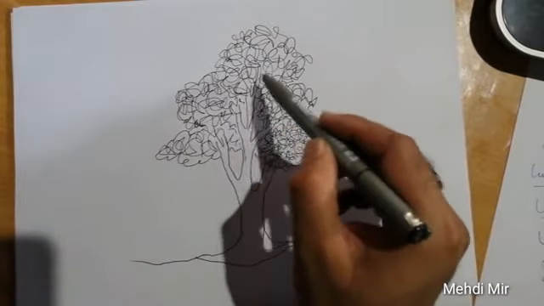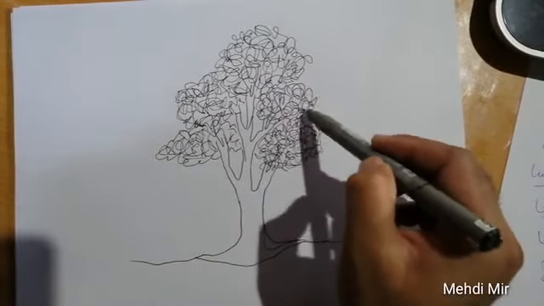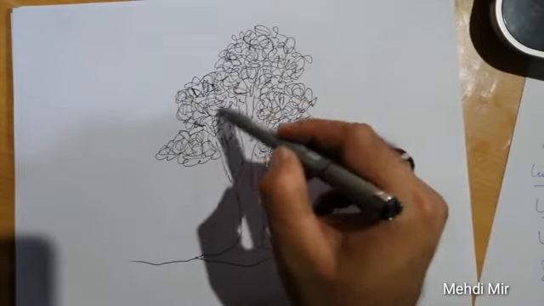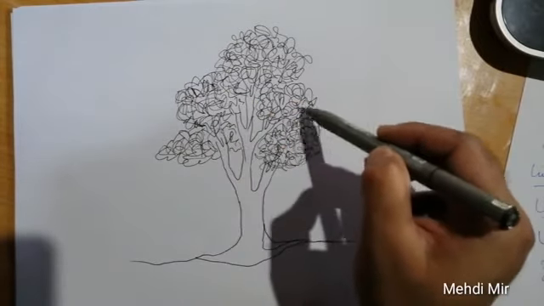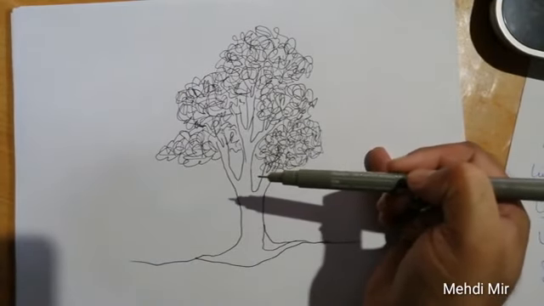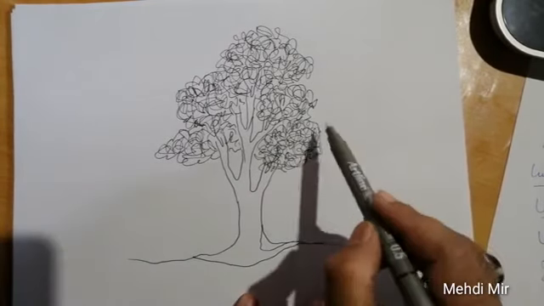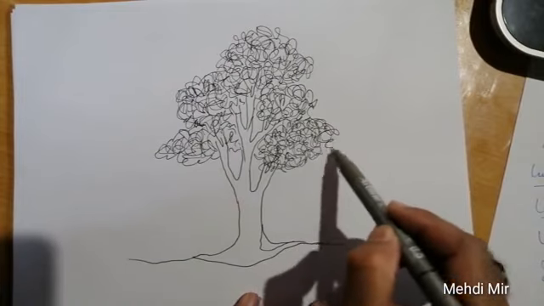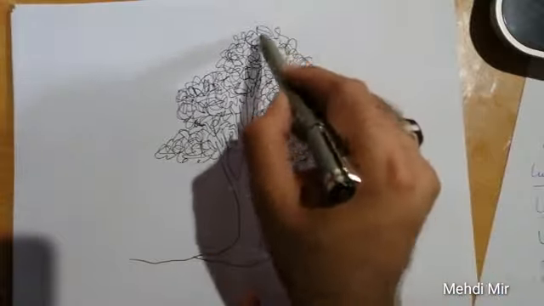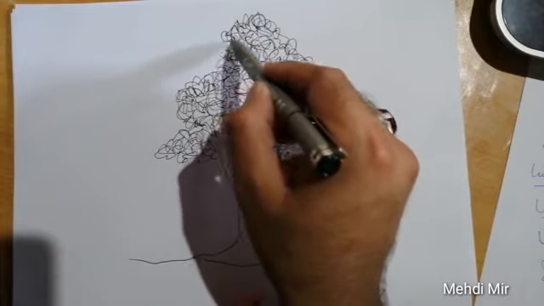Now, in order to give depth to our drawing, we have to do some more work on this, but as we know, we are not allowed to use any colors in line drawing, so we have to do it by using only the lines. We are going to create some special effects using only lines, so be with me for that.